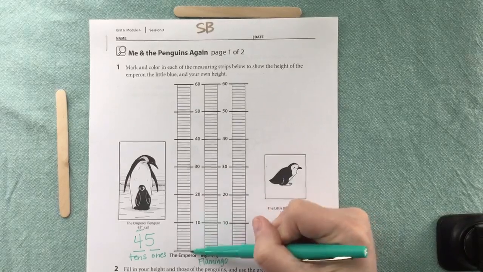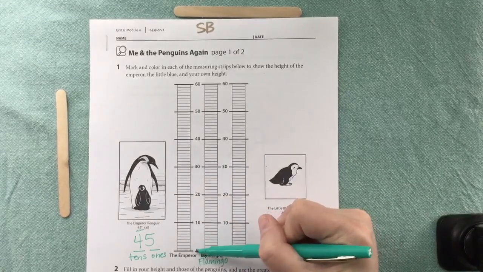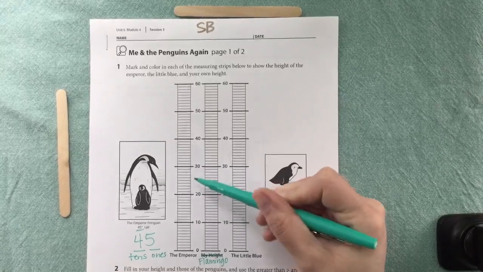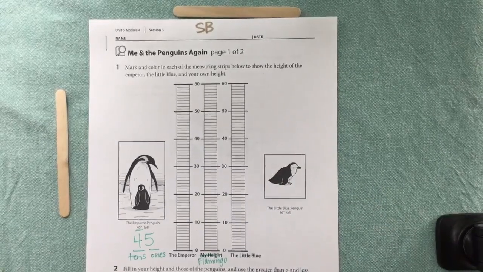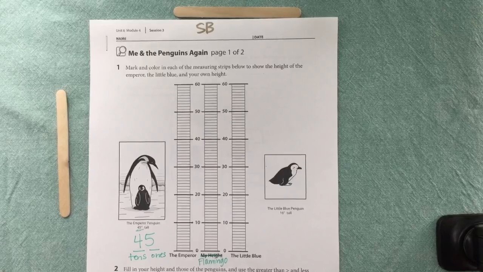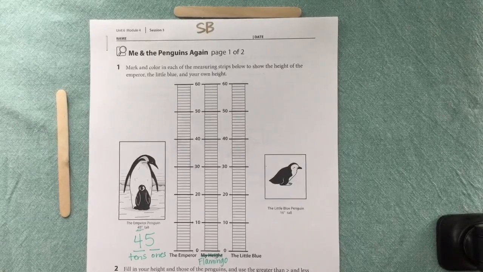So each of these dark lines represents 10. So we have 0 to 10, 10 to 20, 20 to 30. And I had you do that warm-up counting video with Jack Hartman this morning just so that you could get some practice with counting by 10s again, since it's been a little while.